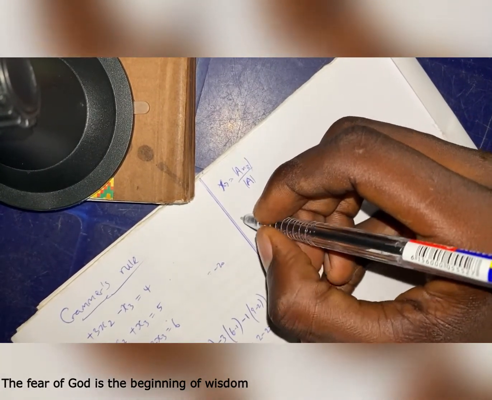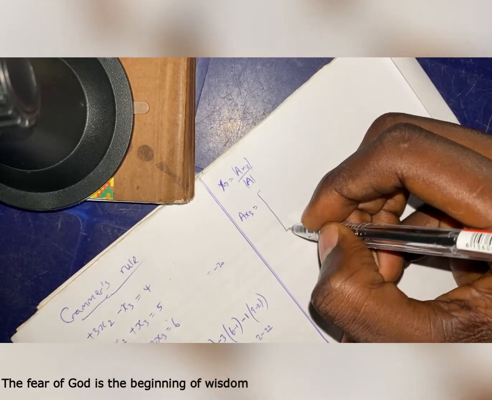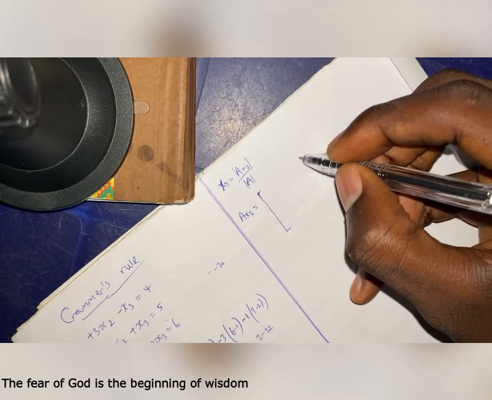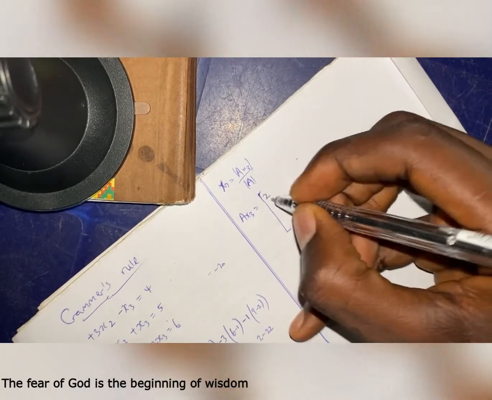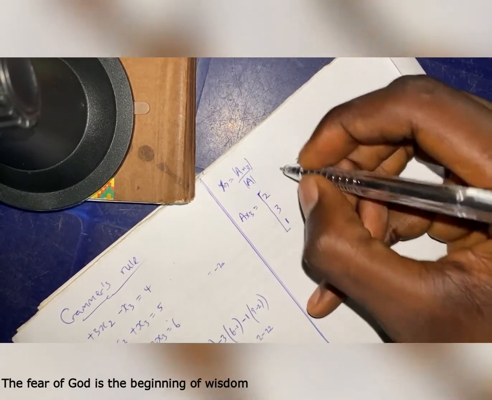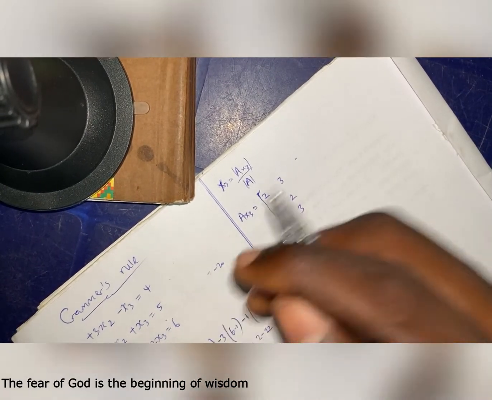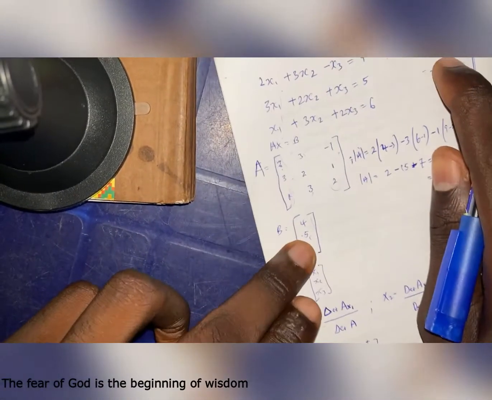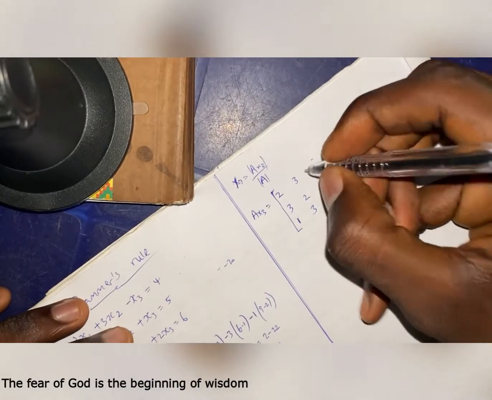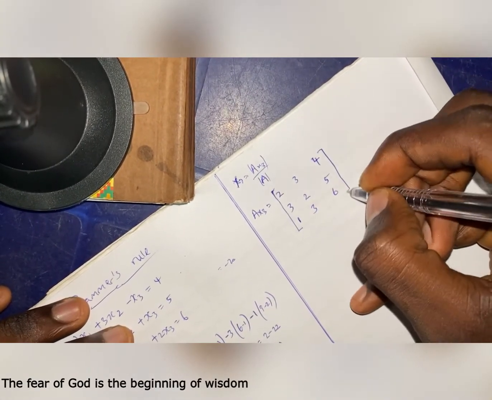So what is our AX3 now? I want everybody watching this to pause the video and draw the AX3 yourself, just as I have explained. So if you do that, you have 2, 3, 1, 3, 2, 3, and then the last column of A, you substitute it for the solution. So you have 4, 5, and 6. So I'll close this.